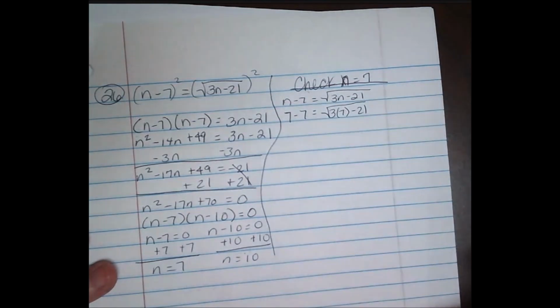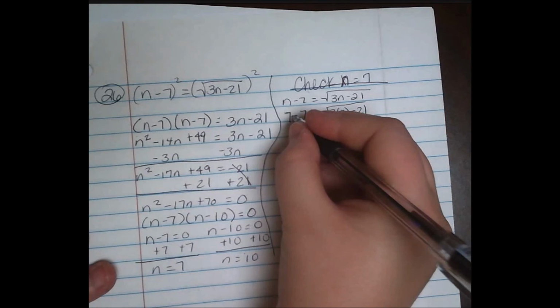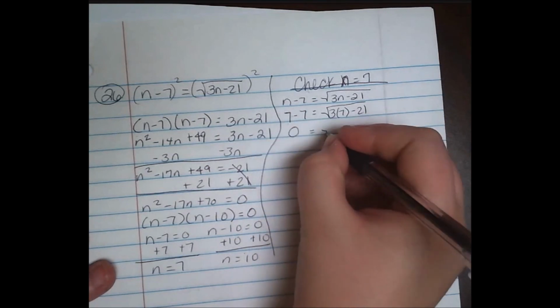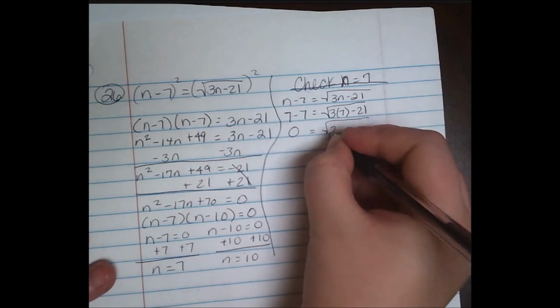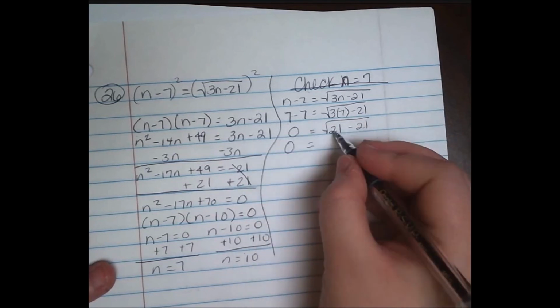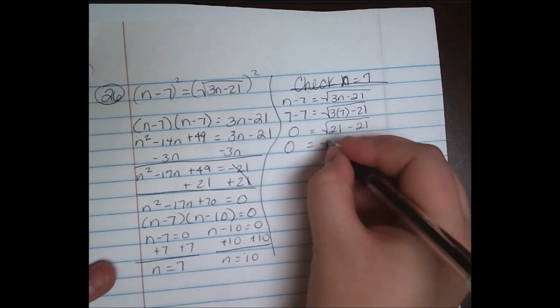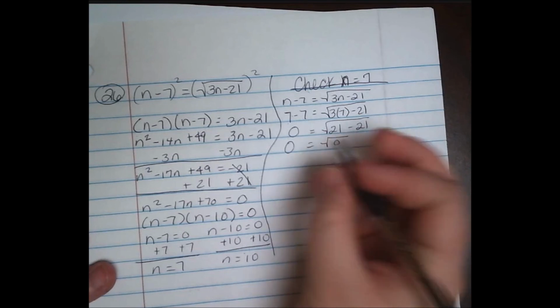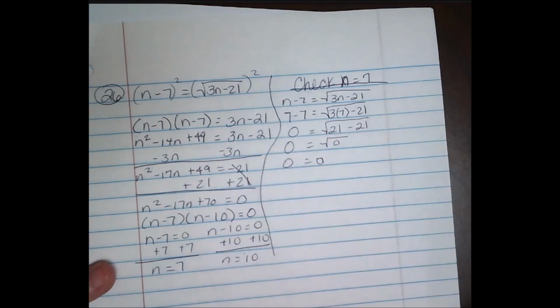7 minus 7 is 0. 3 times 7 is 21. 21 minus 21 is 0. Square root of 0 is just 0. So 7 does check.